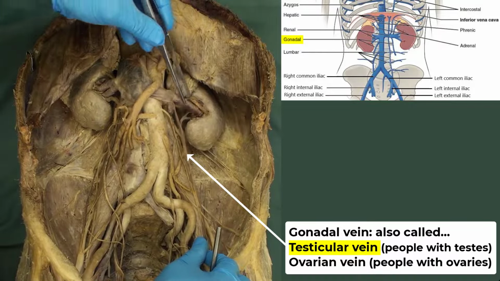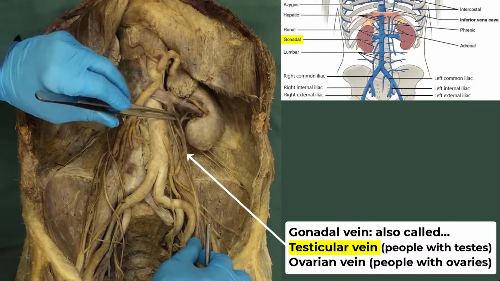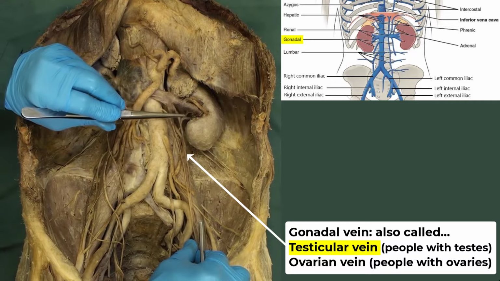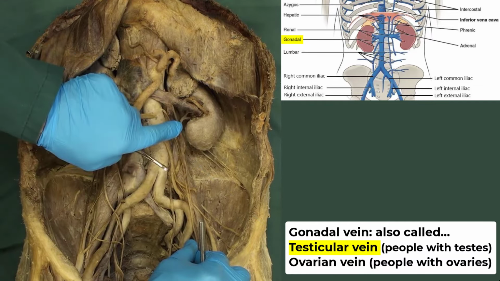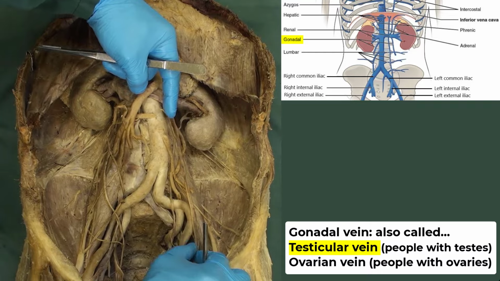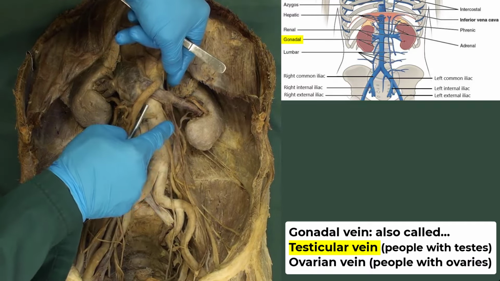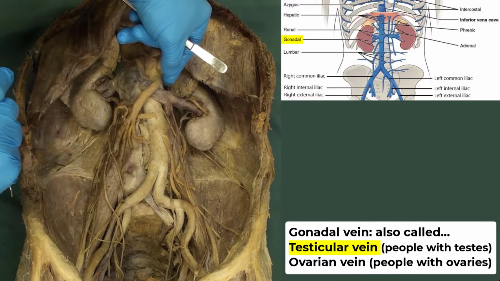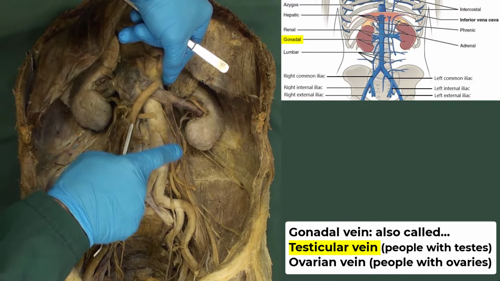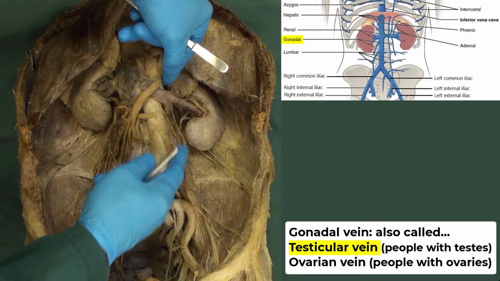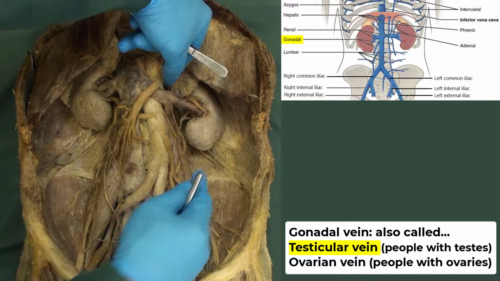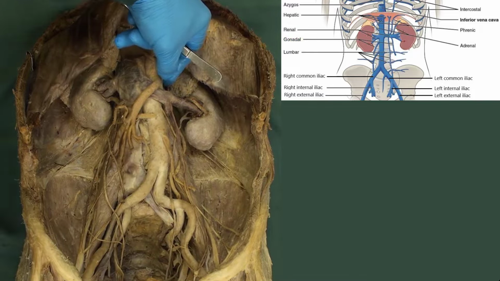This is just the regular, common pattern of venous drainage of the gonadal veins on the left side. That venous drainage has a clinical application, which increases the incidence of varicose veins on the left-hand side.